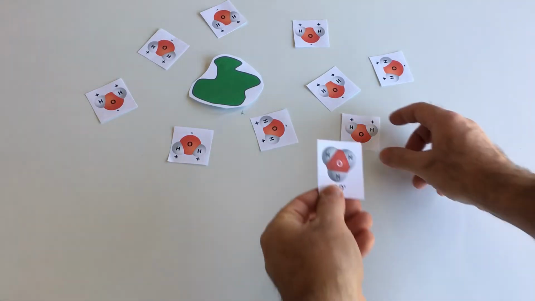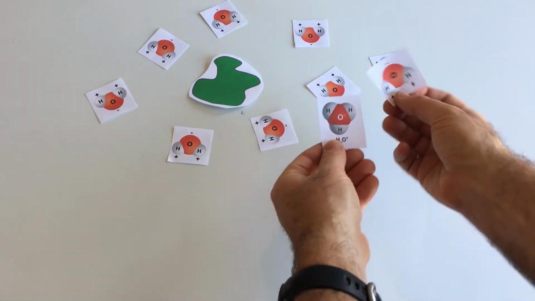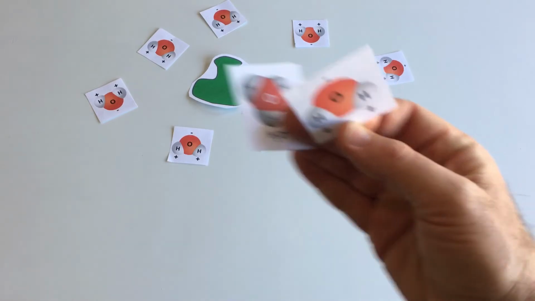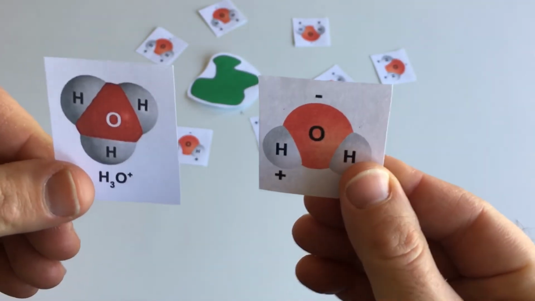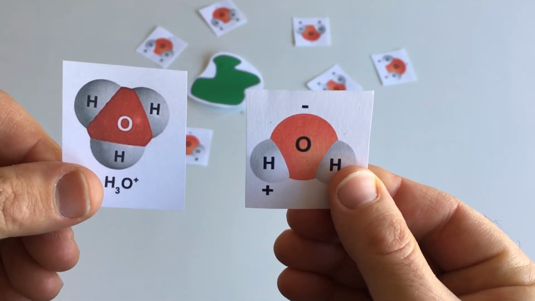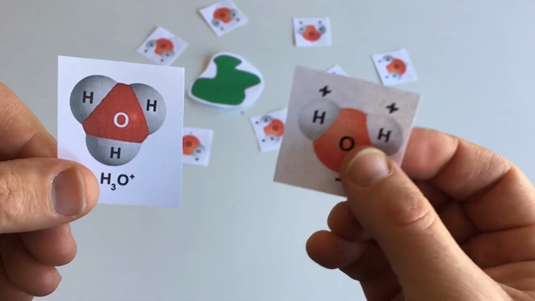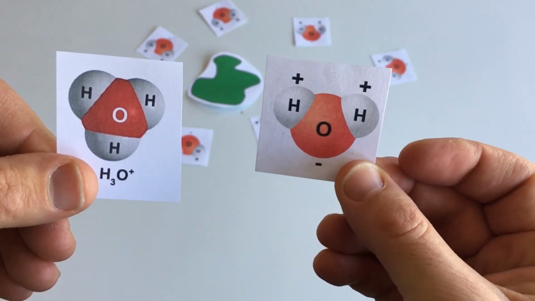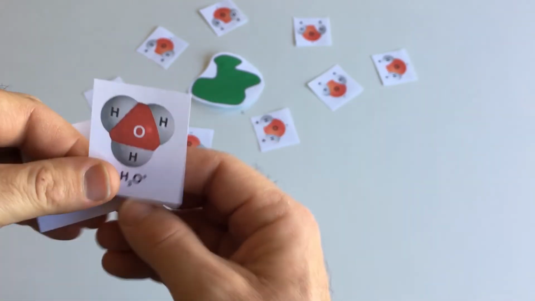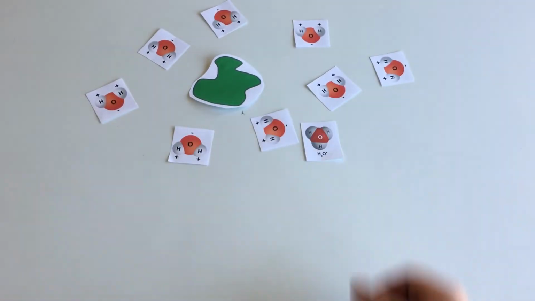But if some of these start converting from an H2O into an H3O+, see a lot of similarities, especially if I turn this upside down. Yeah, there's a lot of similarities there. We'll talk about those in a minute.